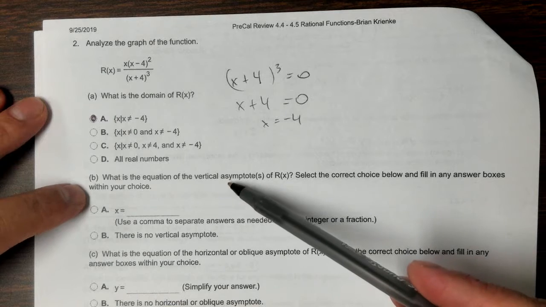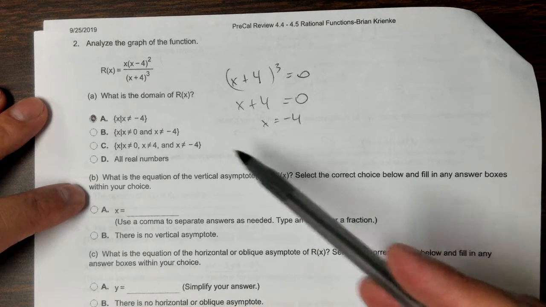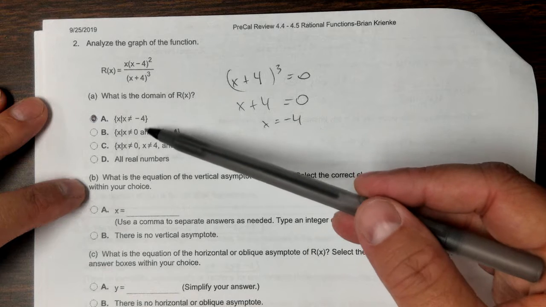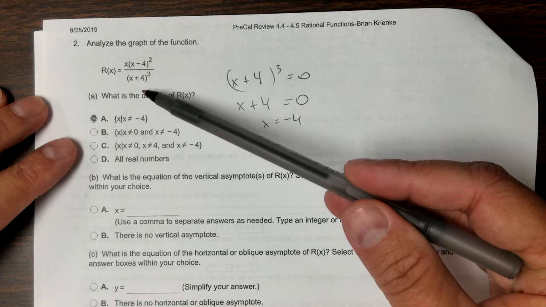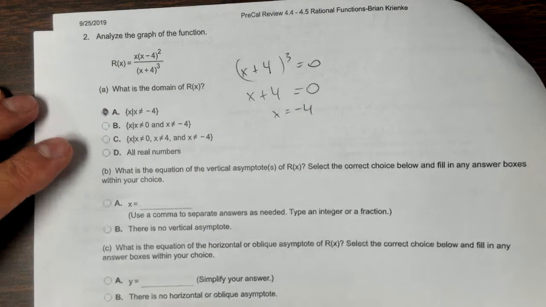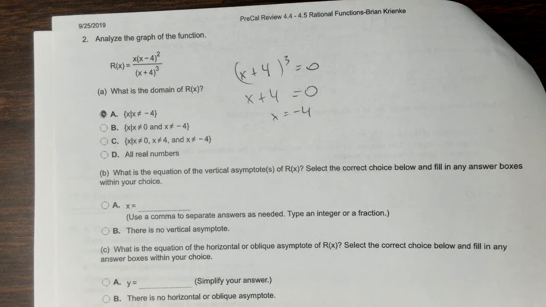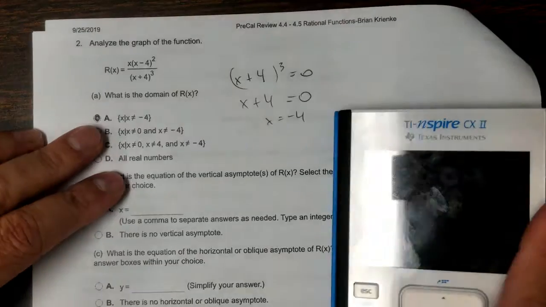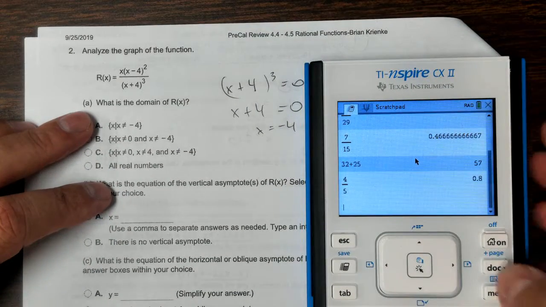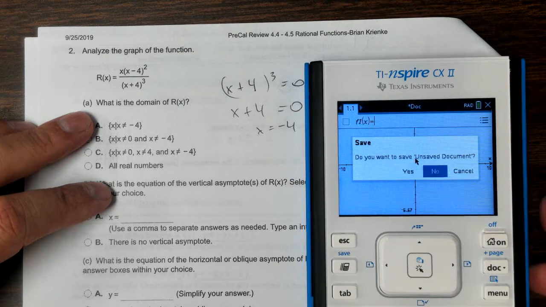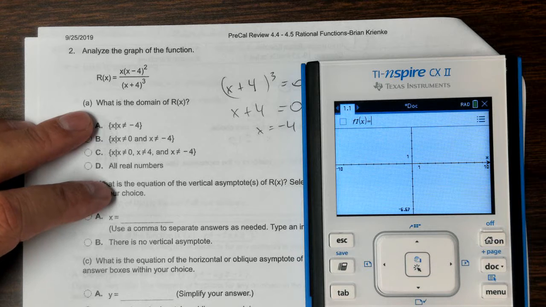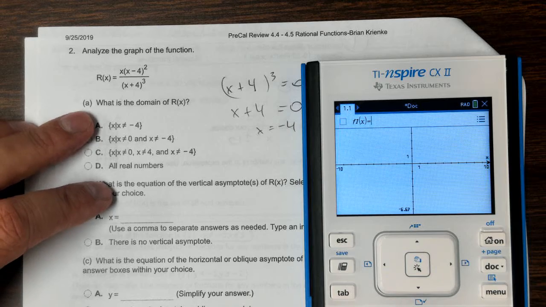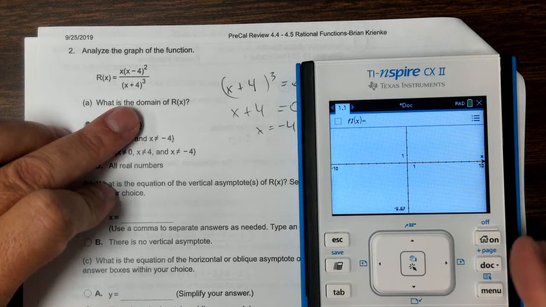On B, what's the equation of the vertical asymptote? We're going to graph it, but it should be the same thing as the domain in this case because the numerator and denominator did not match. Remember, if they do match, then it could be a hole in the graph. So remember, those are your 2 conditions. If your denominator is equal to 0, one condition is a hole in the graph, the other condition is a vertical asymptote. So that's why you need to check.